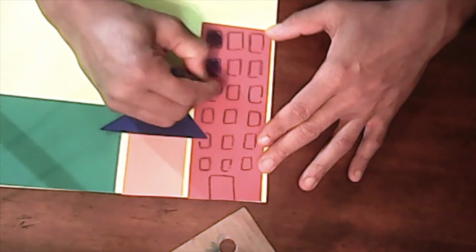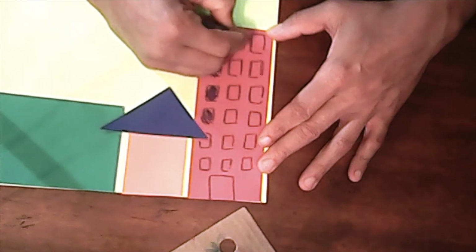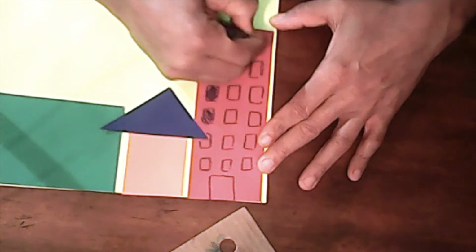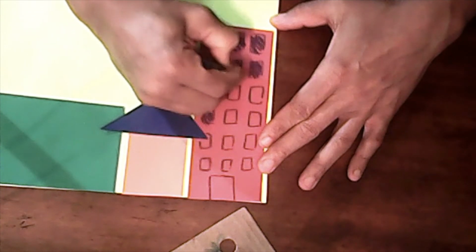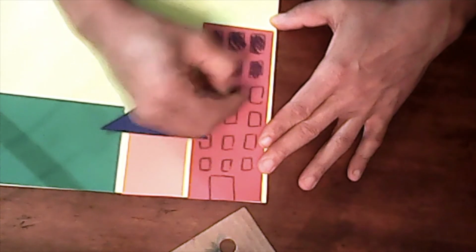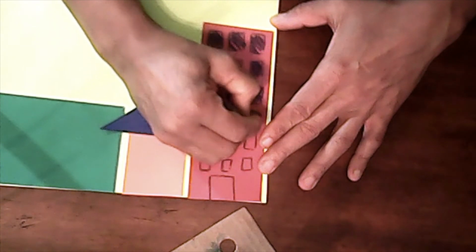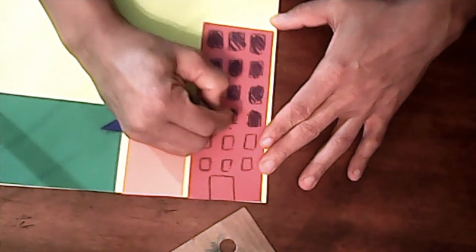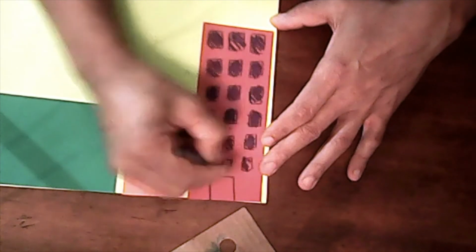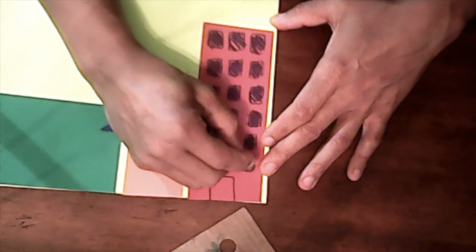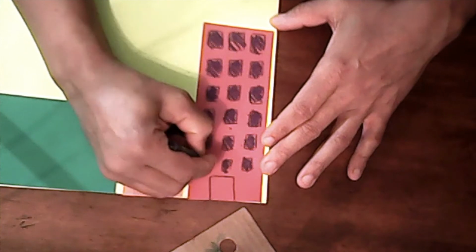Go ahead and color in all of my windows. Looking great. The city's coming alive.